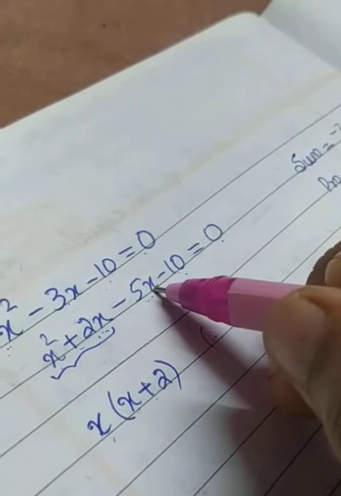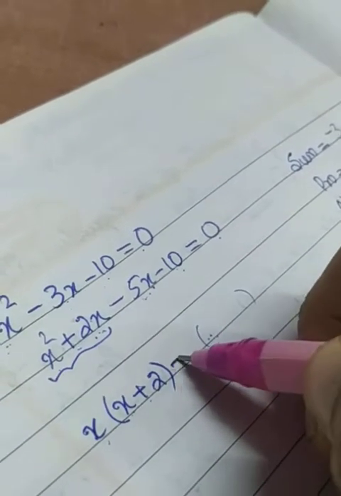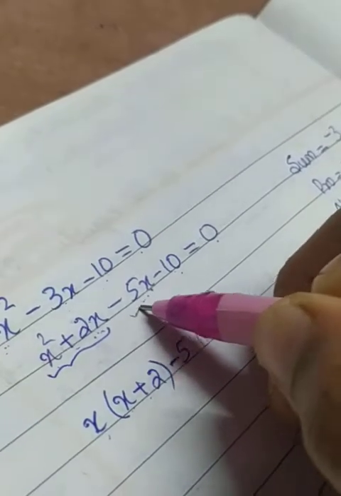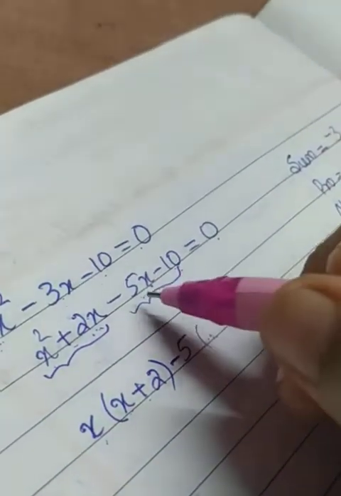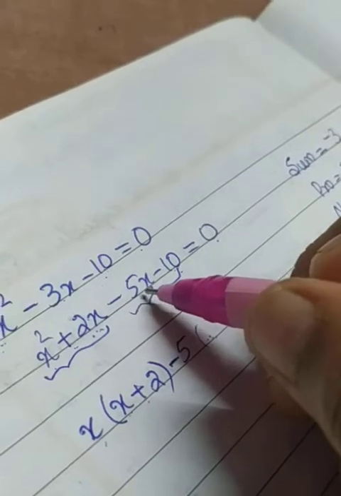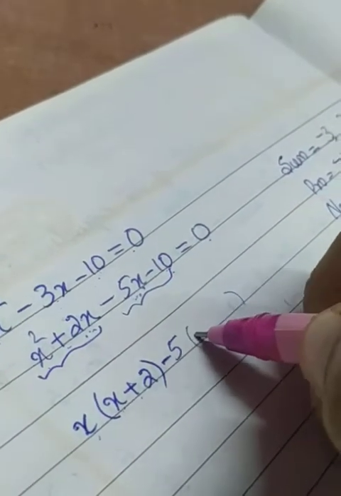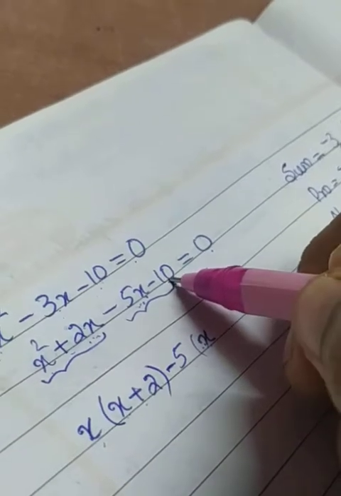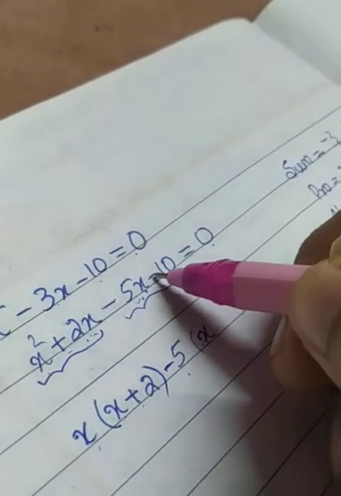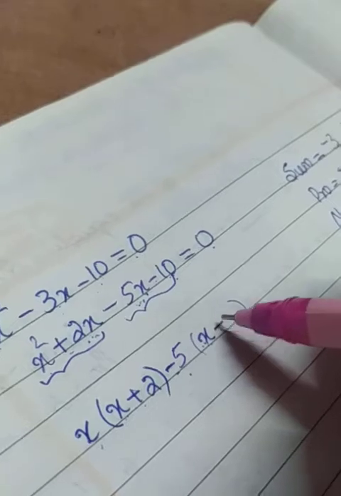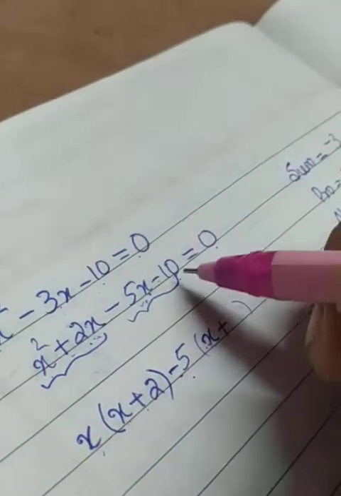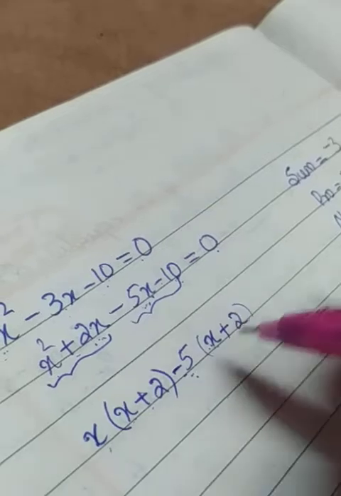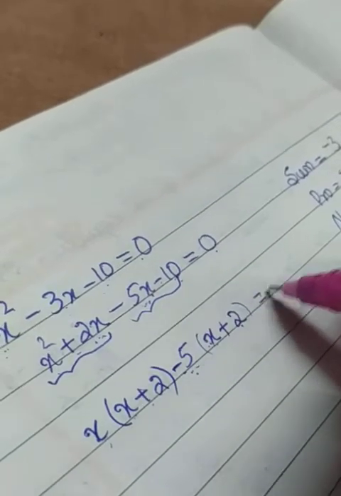So what should I take as common? I should take negative 5 as common. To make this term positive, I should take negative 5 from these two terms. So if I take minus 5 from this term, minus 5x, the balance is x. And the last term is minus 10, and from minus 10 I took minus 5 outside. So negative came outside. So the balance sign is plus. And from 10, 5 came outside. So the balance is 2. 5 into 2 gives you 10 is equal to 0.